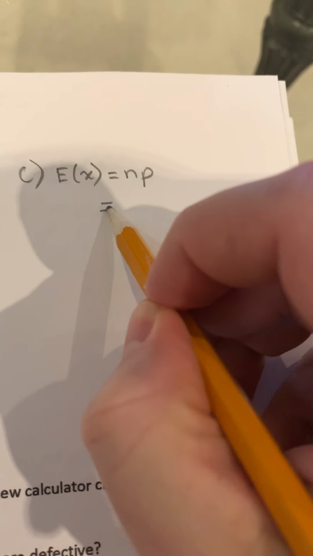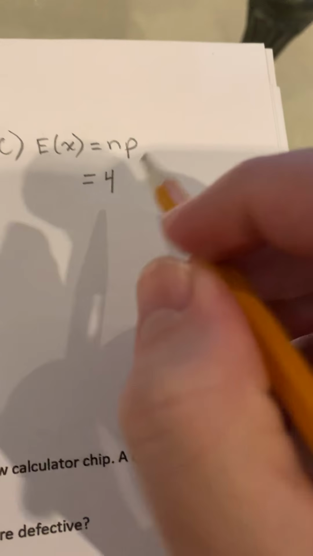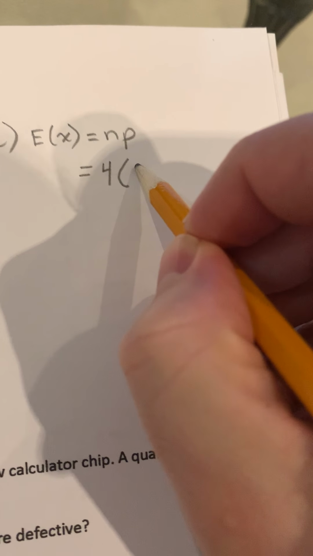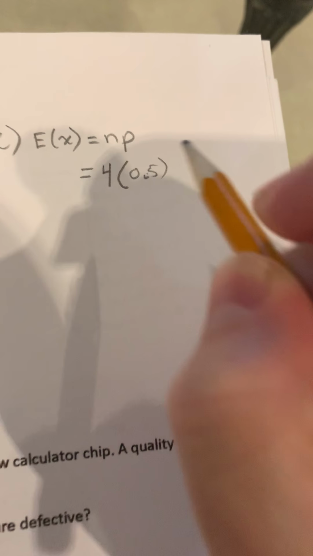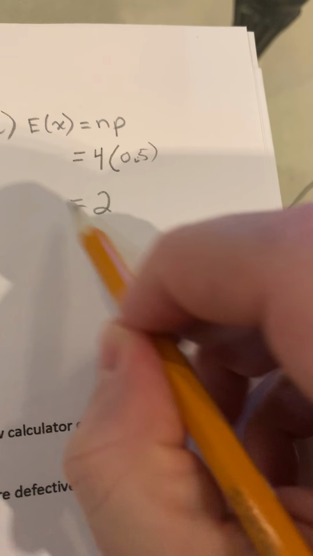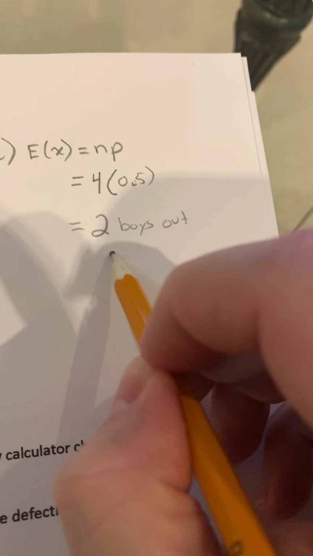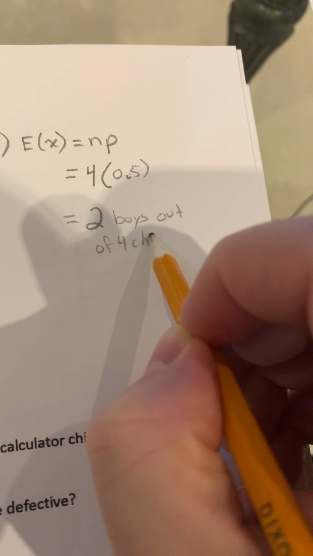Just to prove that, n is the number of trials, which is 4, times the probability of having a boy, which is 0.5. So 4 times 0.5 gives us 2. So we should expect 2 boys out of 4 children.